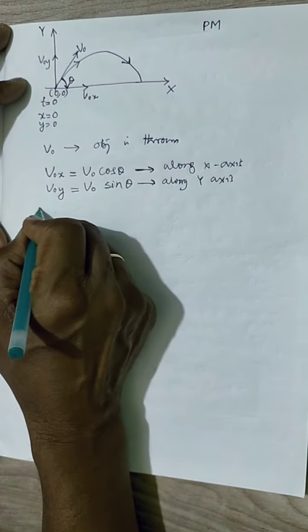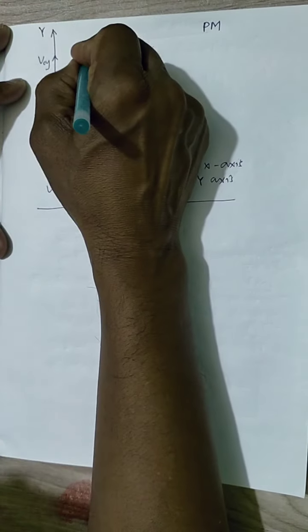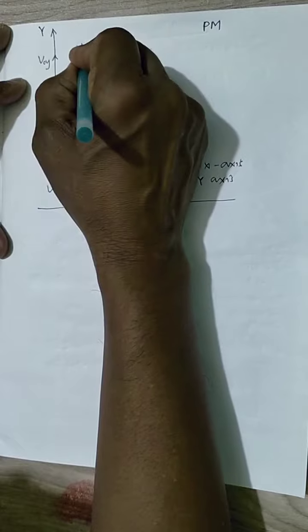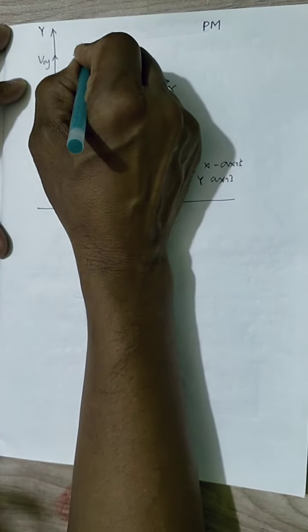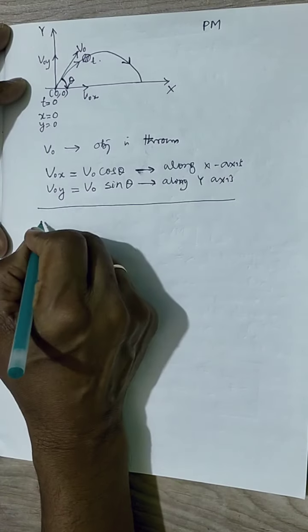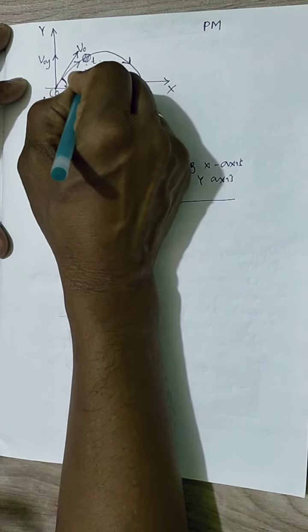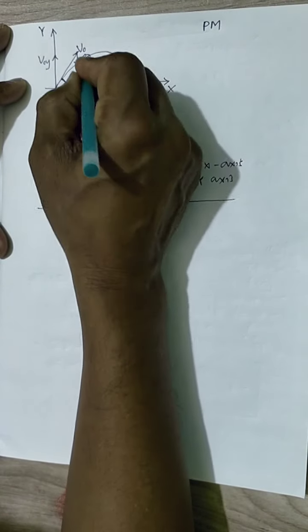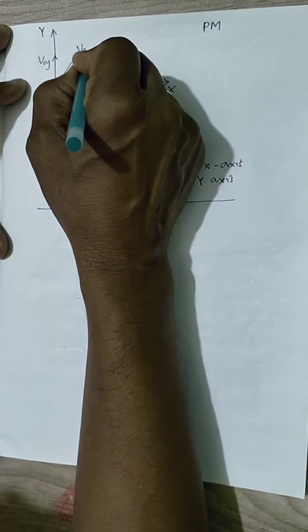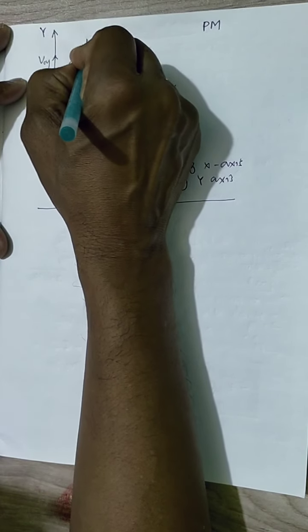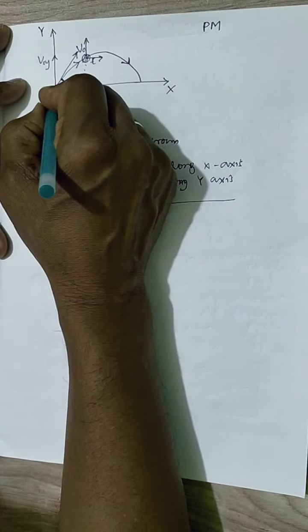As time passes, after a certain time, the object has reached some point, and then it will have its new velocity along the x-axis and new velocity along the y-axis.